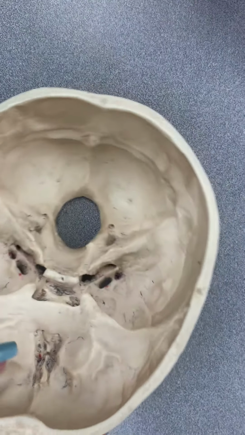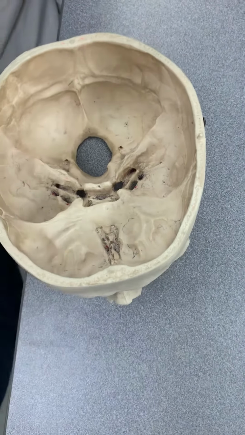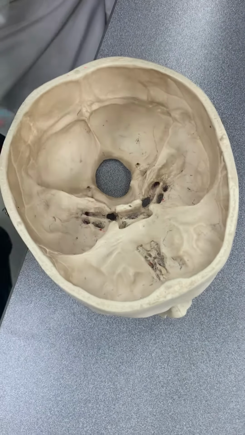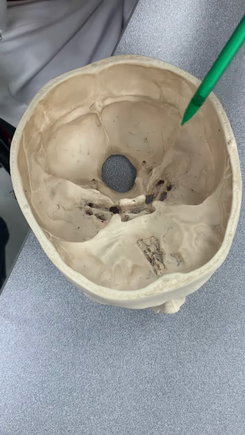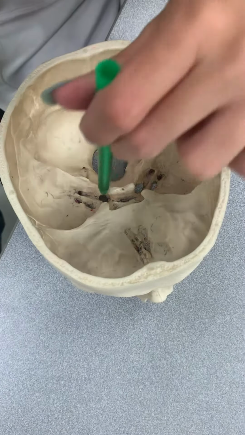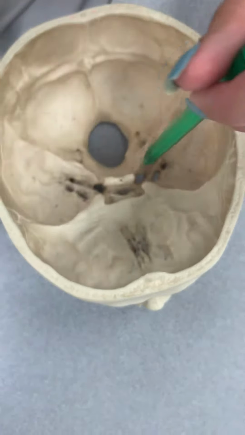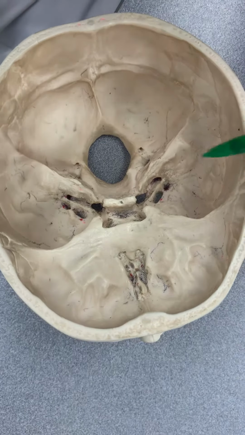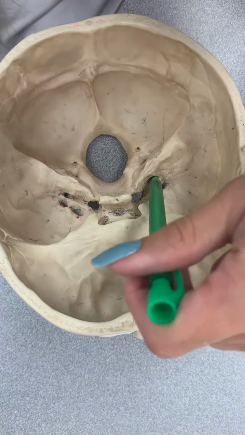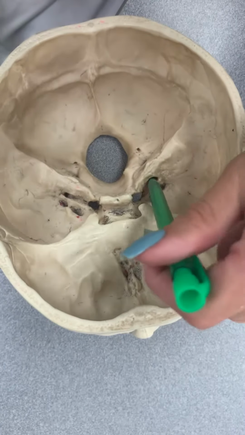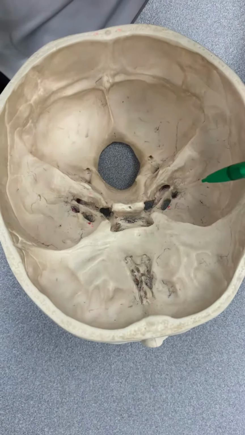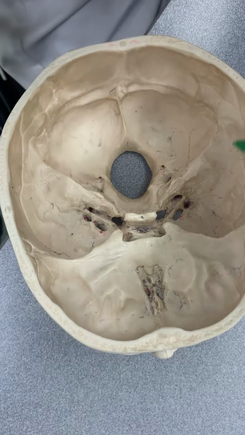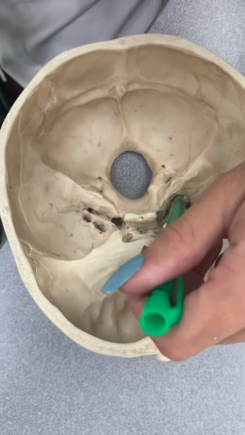And then you also have, this one is not asked very often, but just in case, these right here are your carotid foramen or carotid canals. And then this one to the side is the lacerum. So carotid canals, which your carotid arteries pass through. And then you have the lacerum right here.